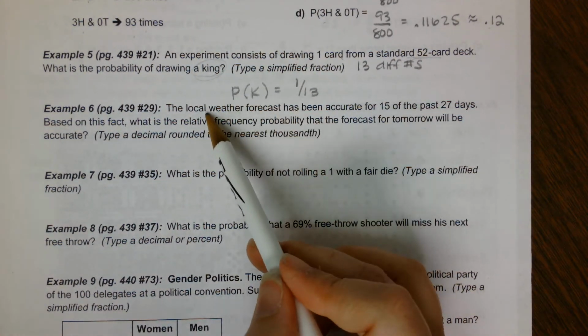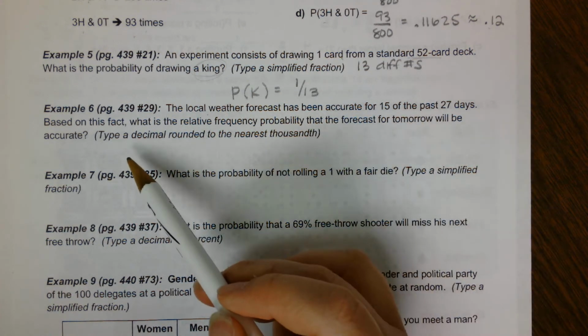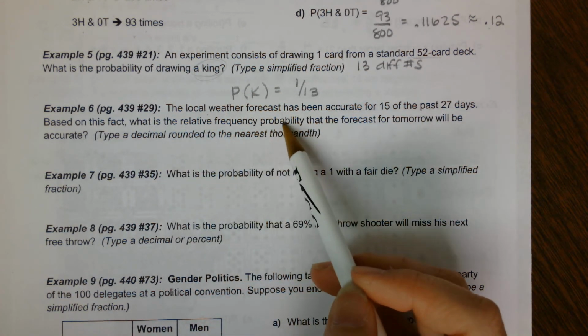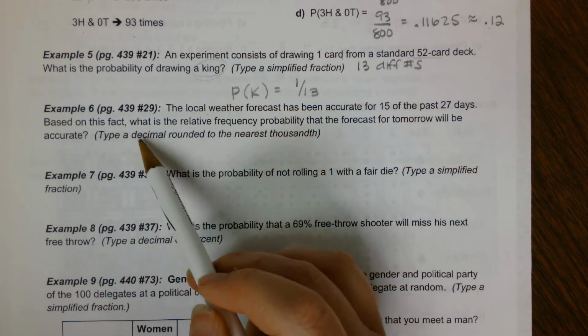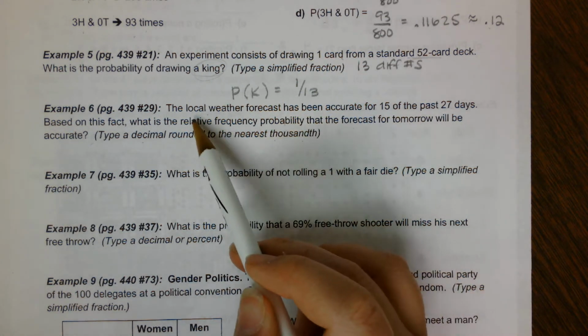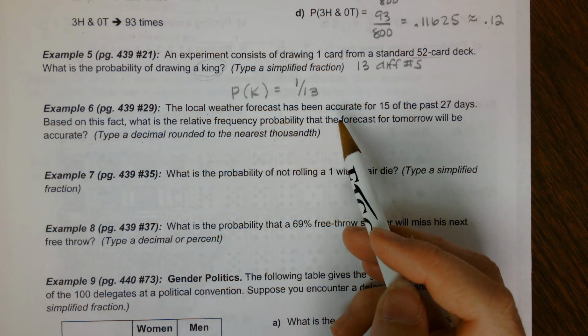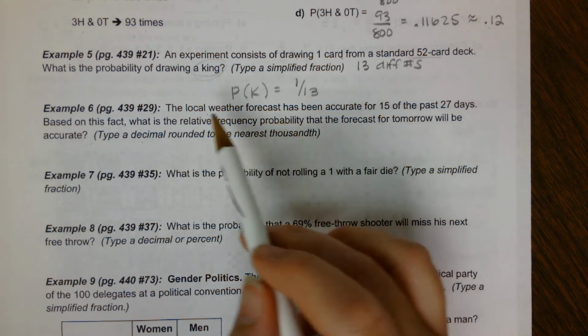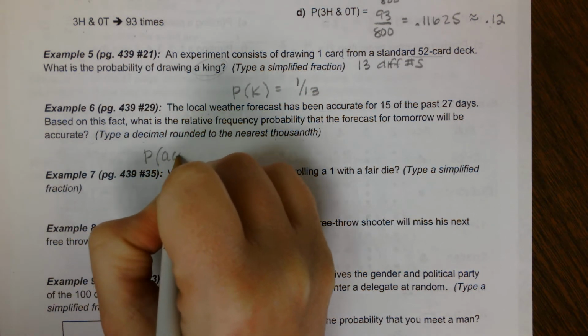Okay, example 6. The local weather forecast has been accurate for 15 of the past 27 days. Based on this fact, what is the relative frequency probability that the forecast for tomorrow will be accurate? They want a decimal rounded to the nearest thousandth. Remember, this is relative frequency, this is actually happening. So we just want to say, how many times has it happened in the past?